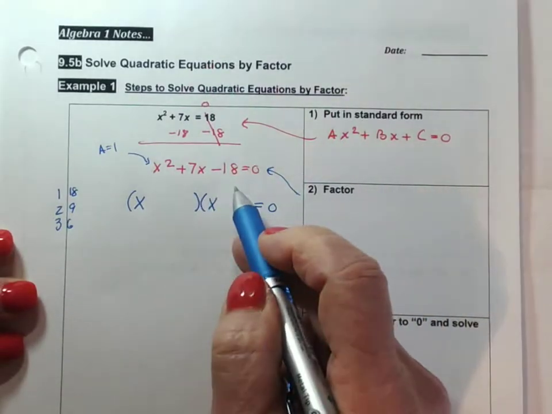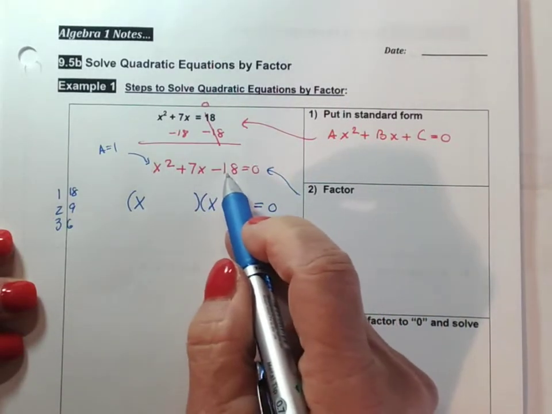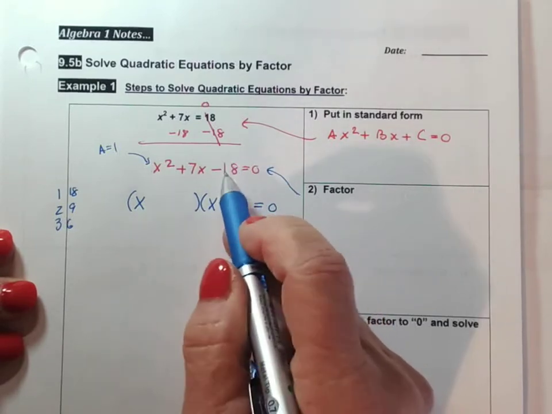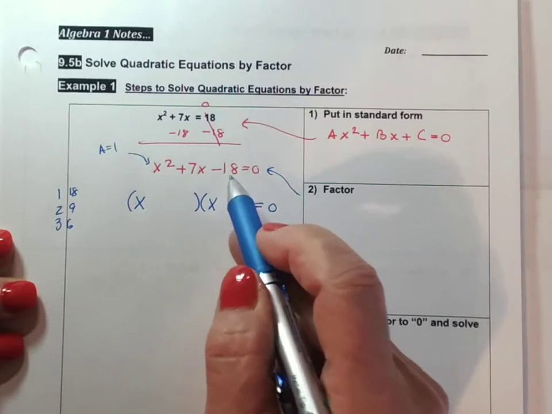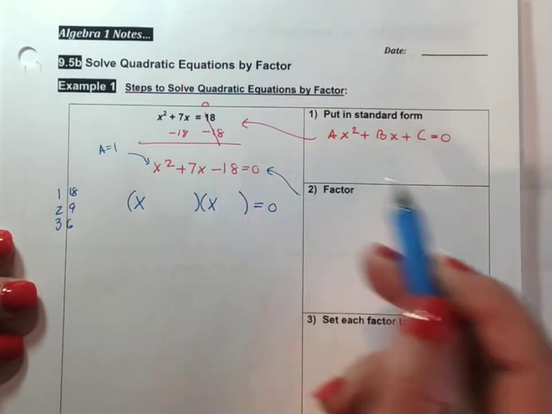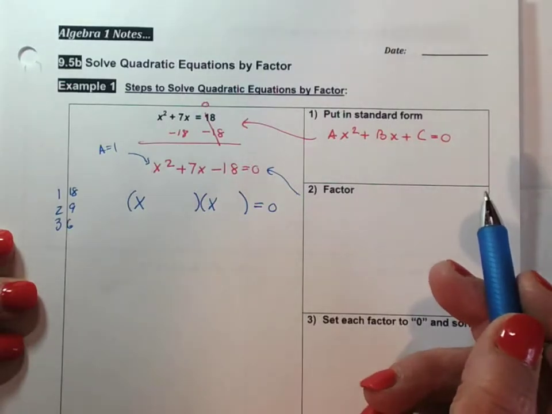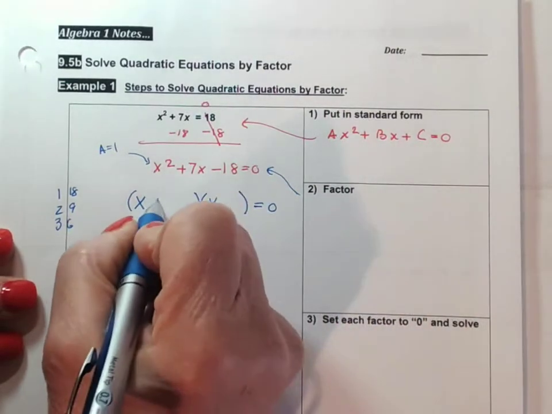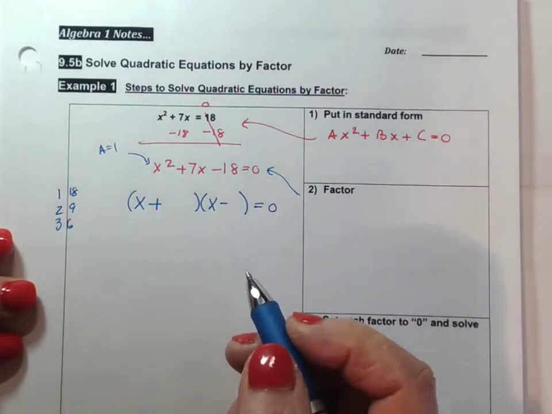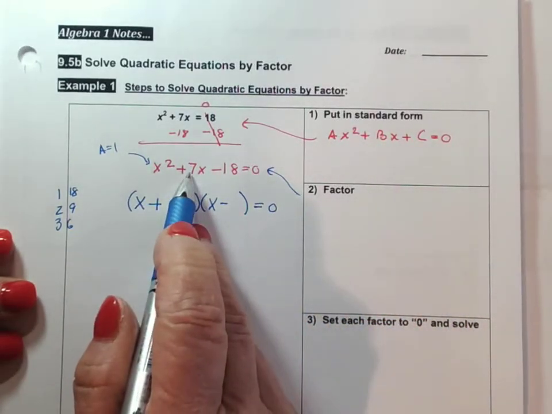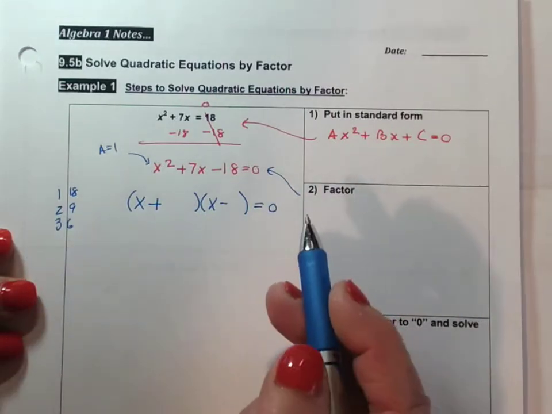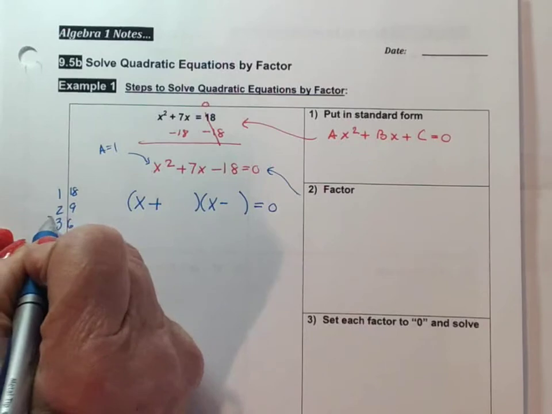Now our signs. Since c is negative, our signs have to be opposites. If c was positive, our signs would either have to both be positive or both be negative, depending on what b was. So we know they have to be positive and negative. Since b is 7, we're looking for the set of factors that has a difference of 7.